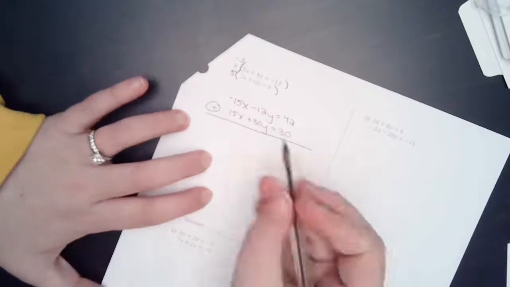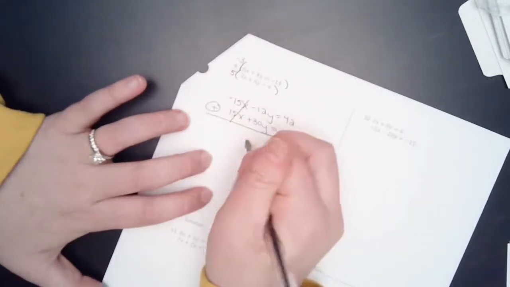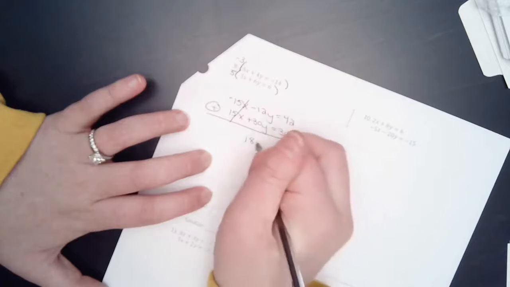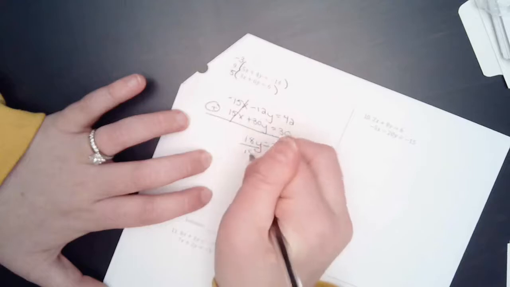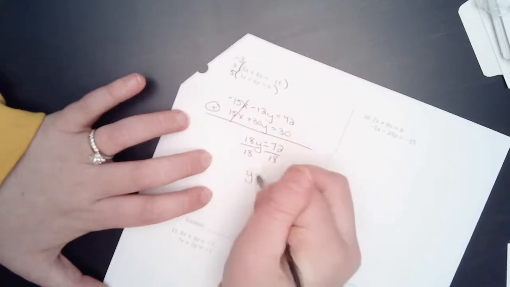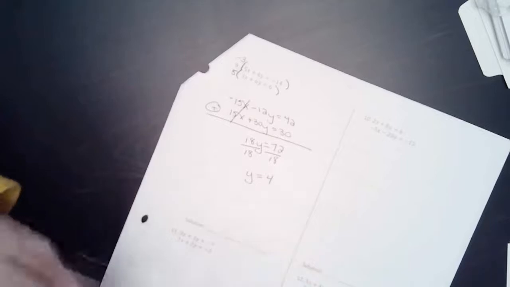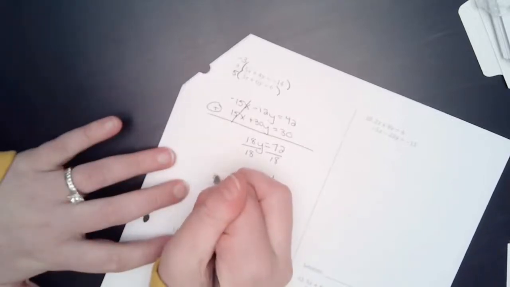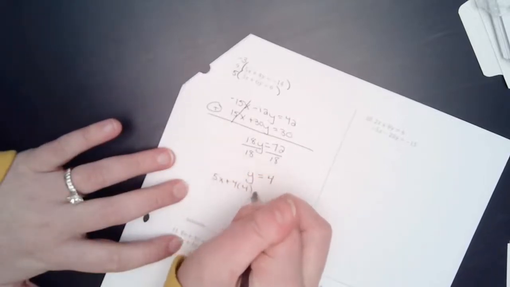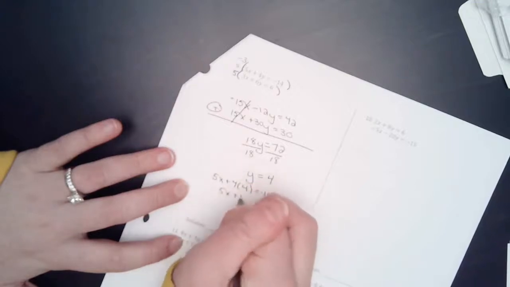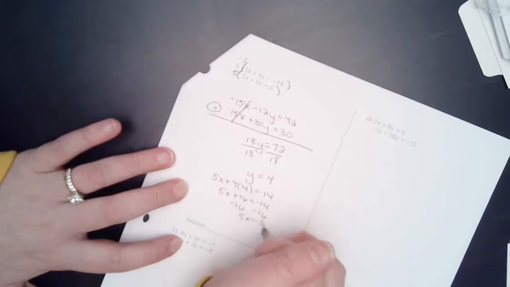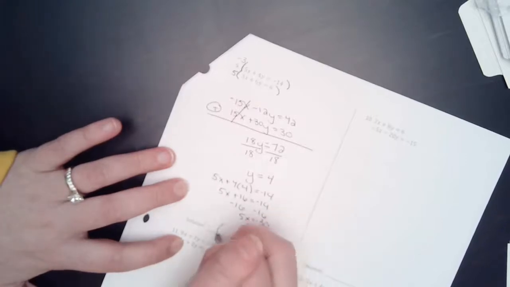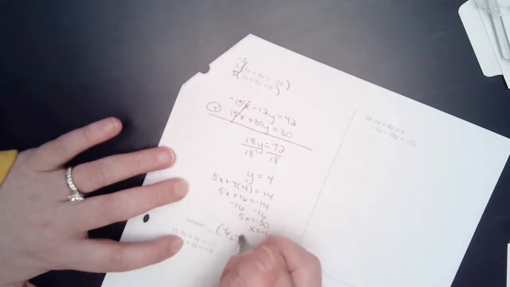I have my opposite coefficients now. I'm going to add them together, cancel. 18y equals 72. Divide both sides by 18, and y equals 4. Again, you can plug it back into either equation. I'm going to pick the first one. 5x plus 16 equals negative 14. Subtract 16. 5x equals negative 30. x equals negative 6. So negative 6, comma 4 is your final answer there.